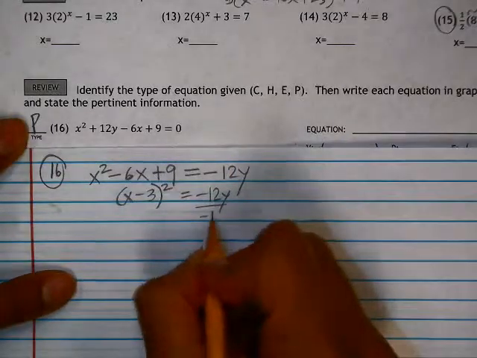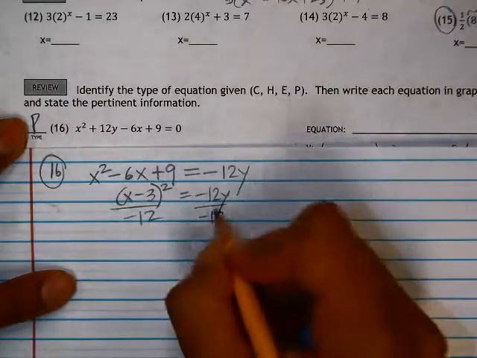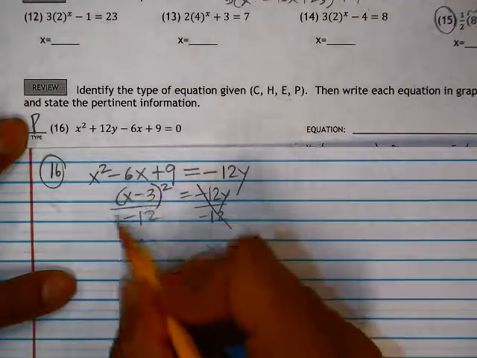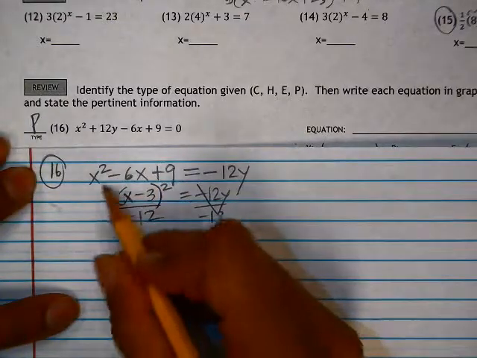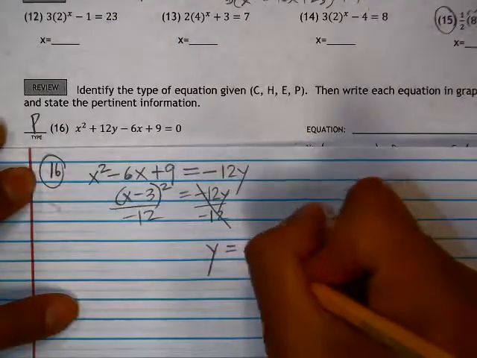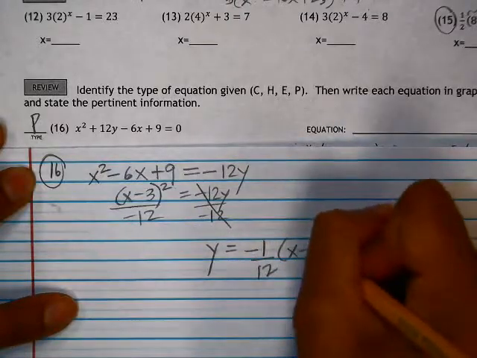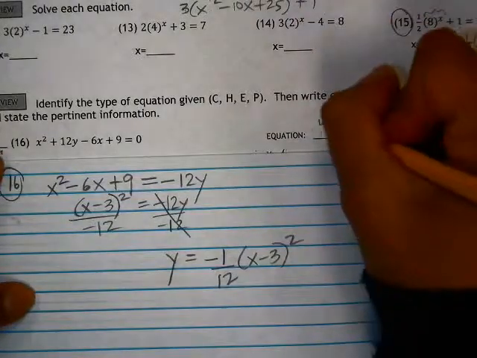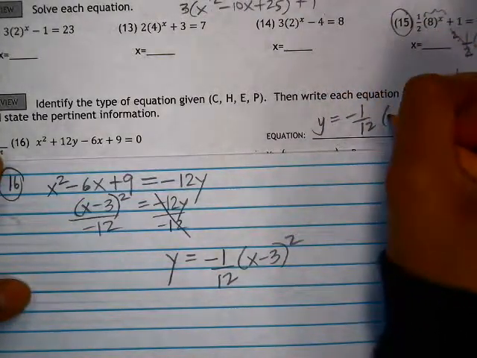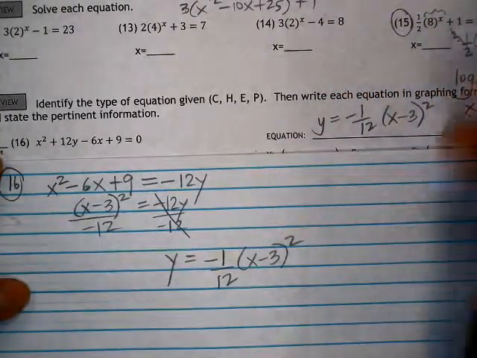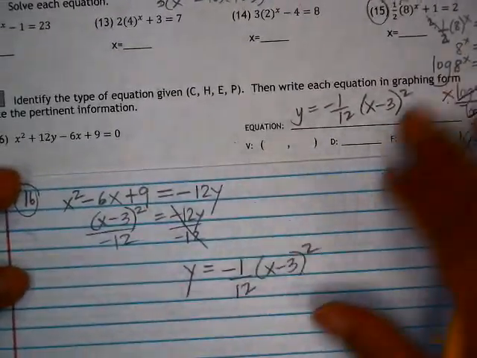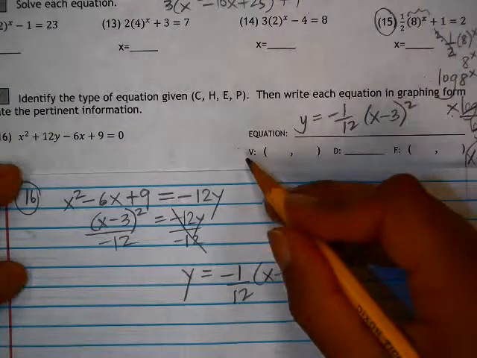So if I divide everything by negative 12, this gives me y equals... I want my a value to be written as a coefficient in front. So I'm going to write this as negative 1/12 (x minus 3) squared. So here we have our equation: y equals negative 1/12 (x minus 3) quantity squared. In order to answer the remaining questions here, let's look at what they're asking for.